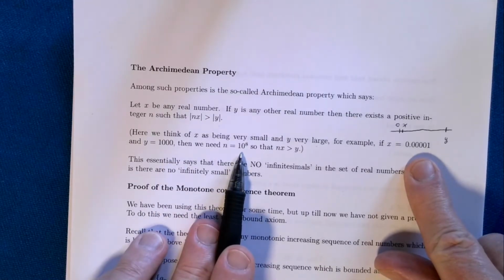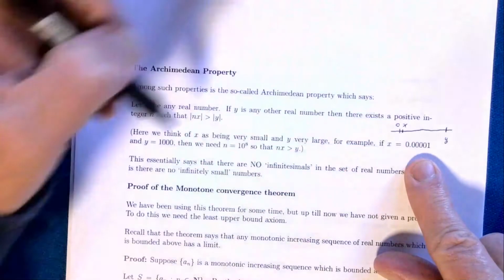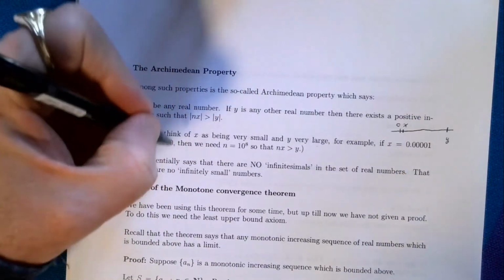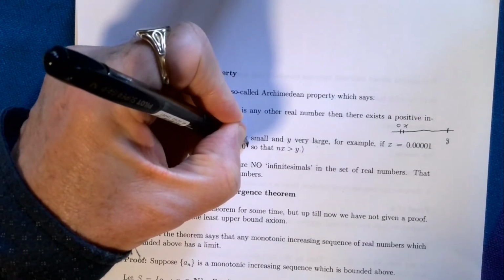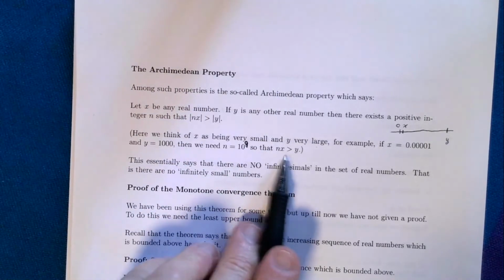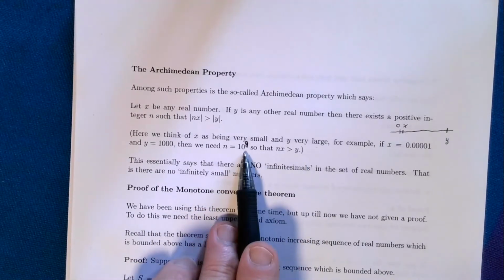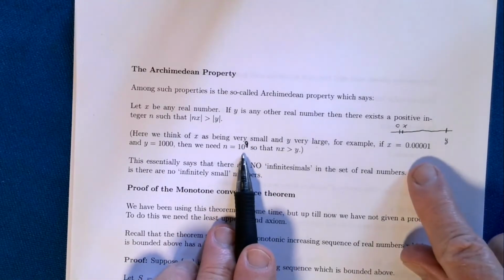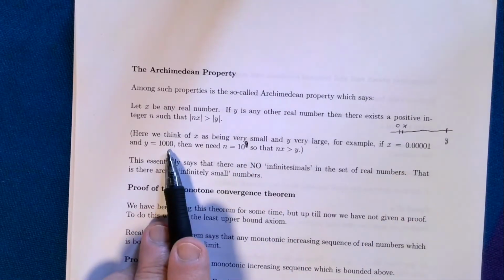We probably need 10 to the 9th, perhaps. Make it 10 to the 9th, a 1 with 9 zeros on the end, and then definitely this is bigger than this one. With 10 to the 8th, they're equal to each other. And that's the Archimedean property.